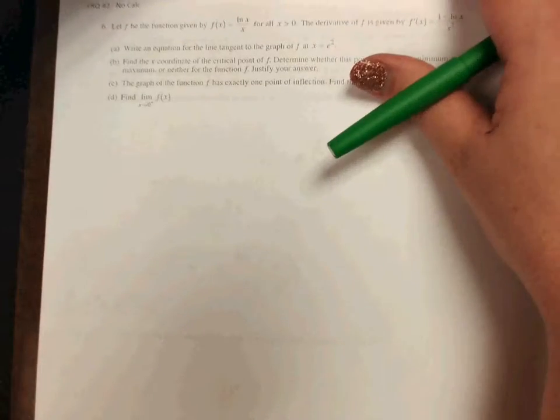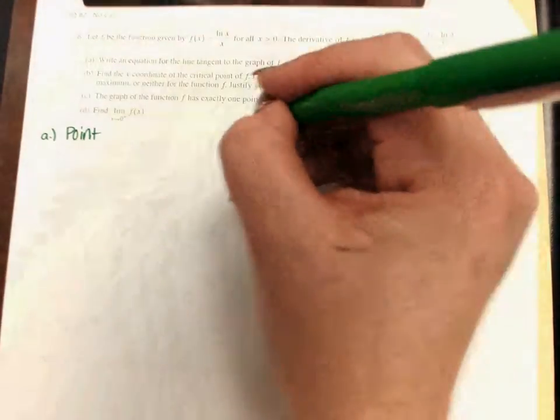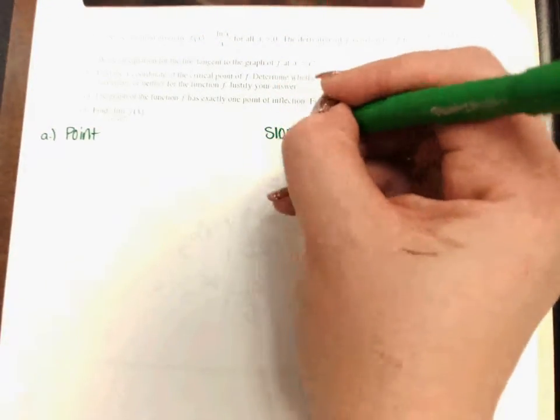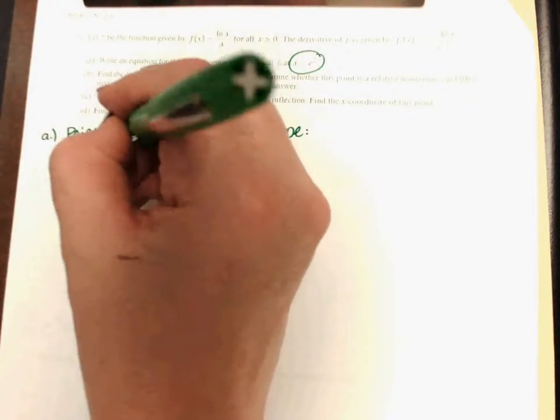Okay, so it says in part A, write an equation for the line tangent to the graph of f at x equals e squared. So if I want an equation of a tangent line, part A, there are two things that I need. I need a point, and I need a slope. Okay, my point, they tell me that x equals e squared. That's the x value of my point, and I need to find the y value.